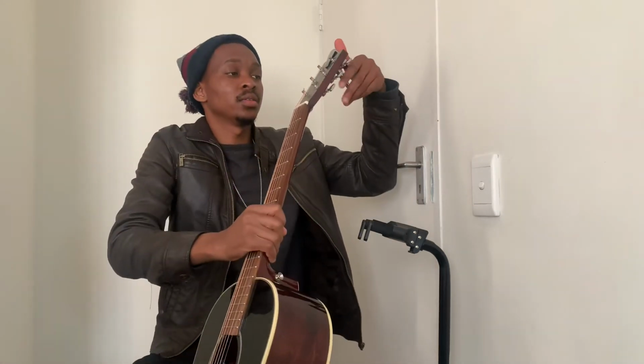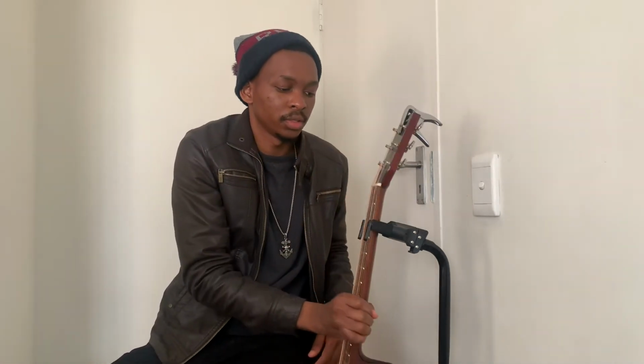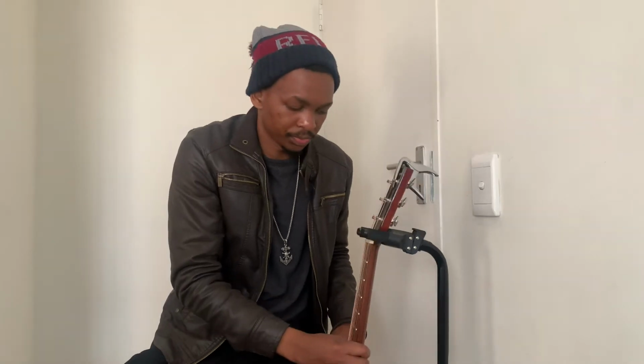If you have a capo, you don't actually have to learn a whole lot of chords. You just need a couple of them, and you're going to be fine, right? And I'm going to put this guitar down, and I'm going to pick up the electric.